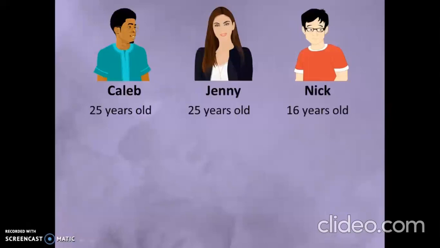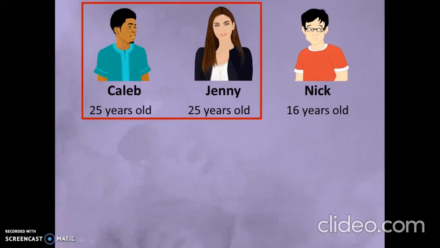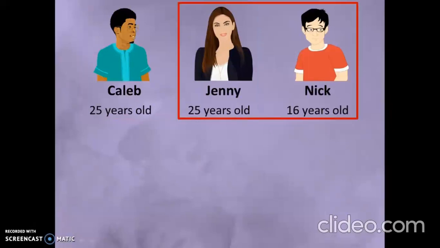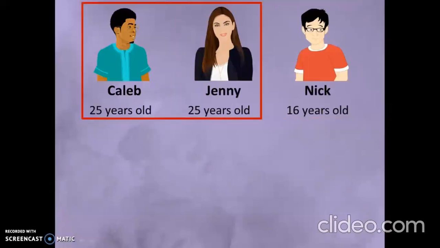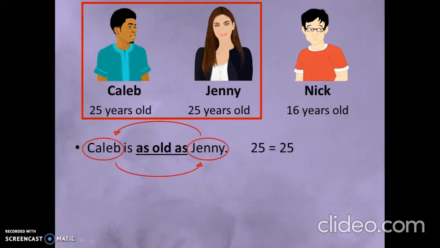Let's take a look at these three people and compare them using this grammar. So I've got Caleb and Jenny, who are both 25 years old. I've got Nick, who is 16 years old. If I compare Caleb and Jenny, they are the same age, and that's kind of like our positive sentence. Now, if I compare Jenny and Nick, they are different ages, so that's like our negative statement. So, back to Caleb and Jenny, I could make this sentence: Caleb is as old as Jenny, because they are both 25 years old, and 25 equals 25.